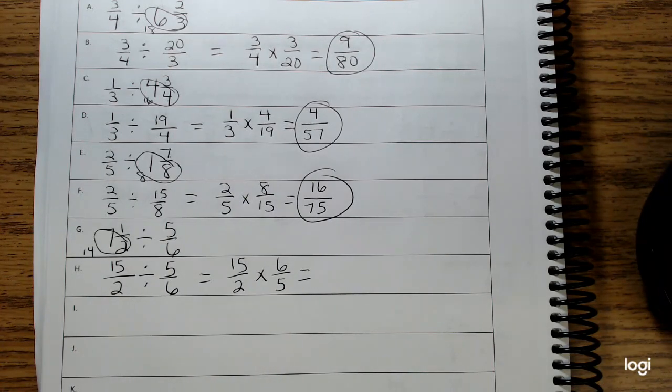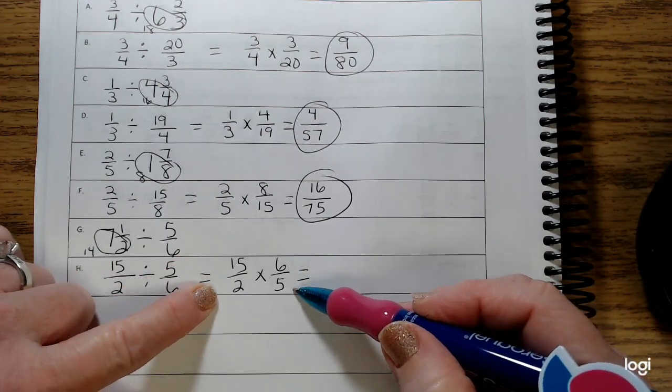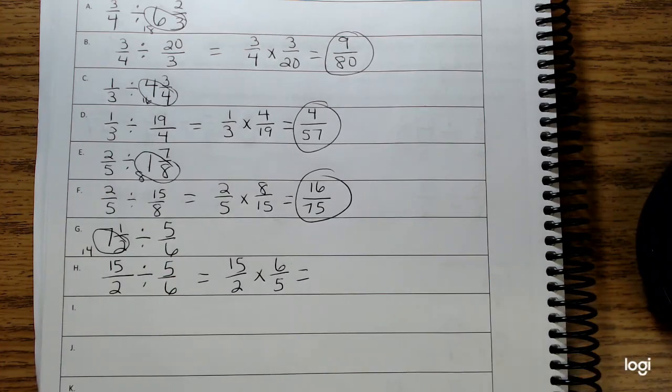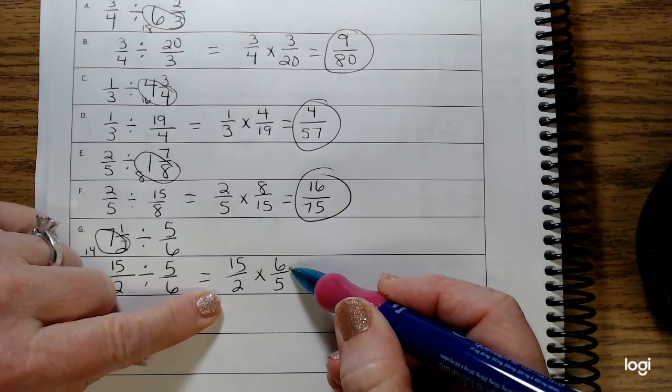Now we're going to have to multiply 15 times 6 and 2 times 5. Well, the nice thing is I've been practicing my multiplication facts, and I can see that there is a number on top and a number on bottom that I can actually reduce. They have the same factor. First of all, I know that 6 and 2 share a factor.